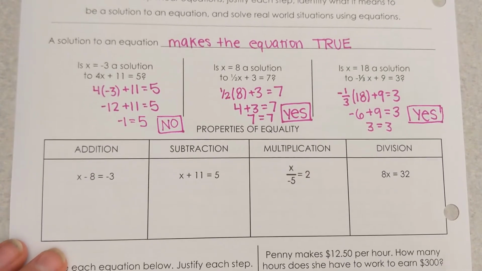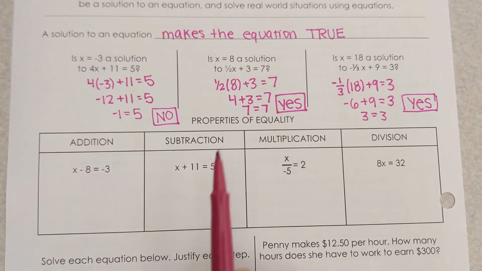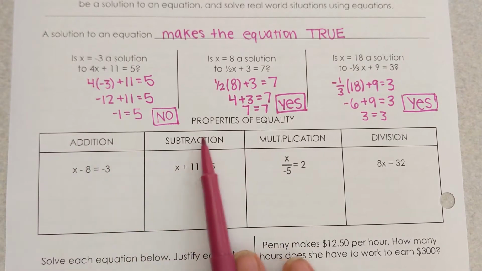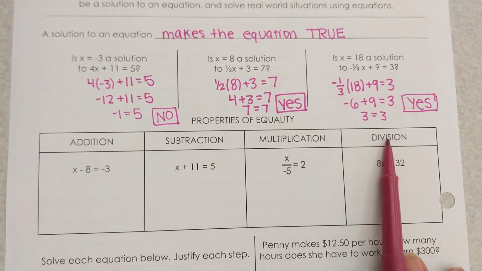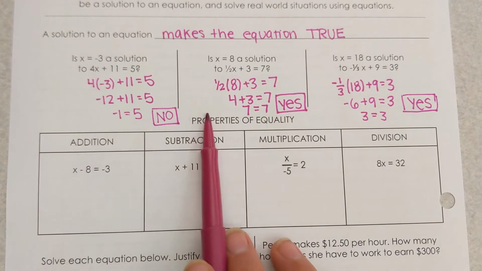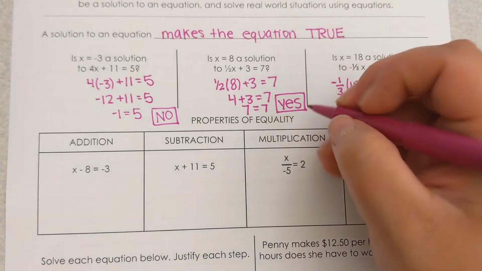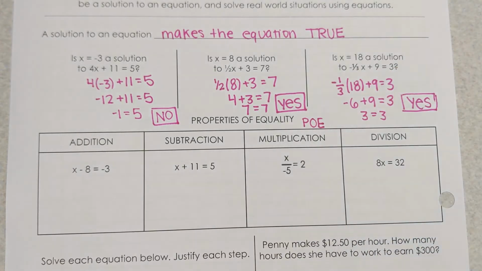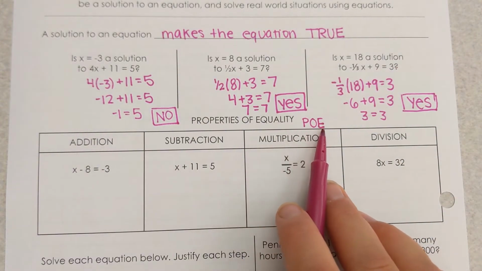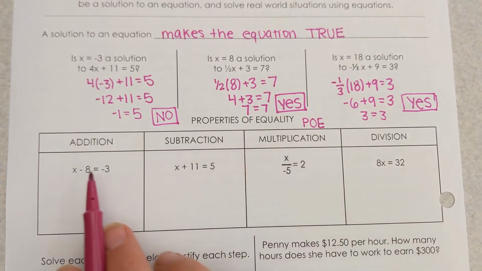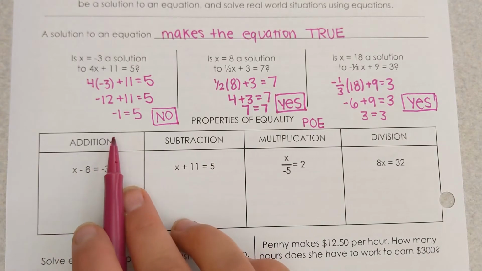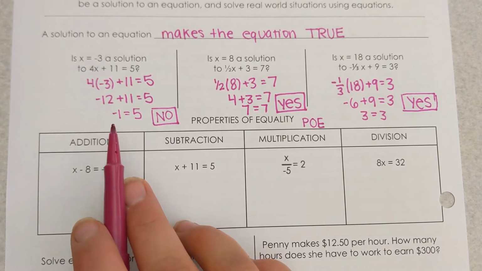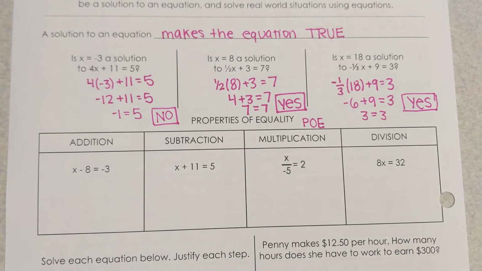Okay? Now let's talk about the properties of equality. There are 4 of them: addition, subtraction, multiplication, and division. The addition property of equality, and I'm going to go ahead and write POE next to that, because I'm going to let you abbreviate it. Property of equality is POE. For addition, that means you're allowed to add something to one side as long as you add it to the other side. So you have to keep your equation balanced.